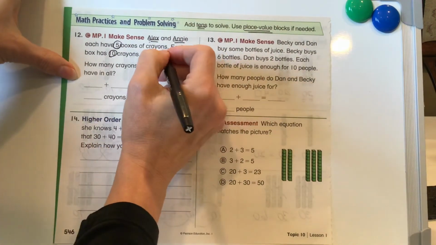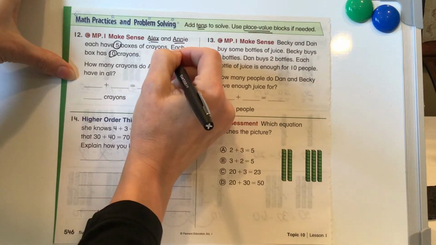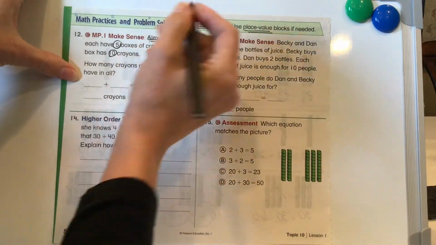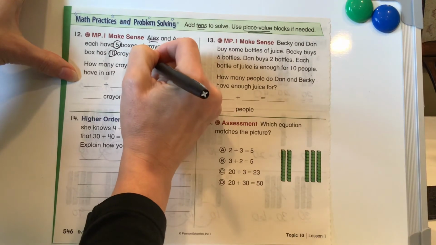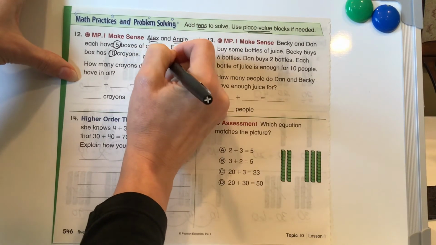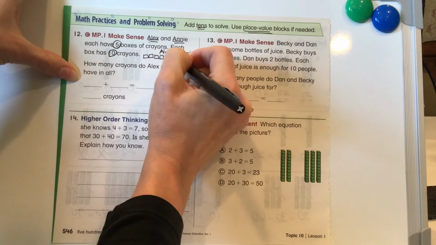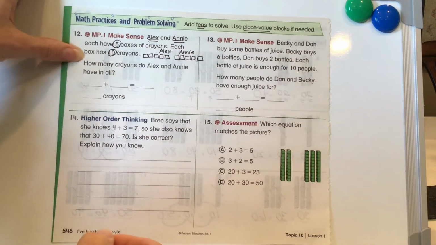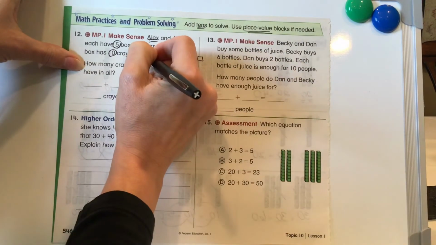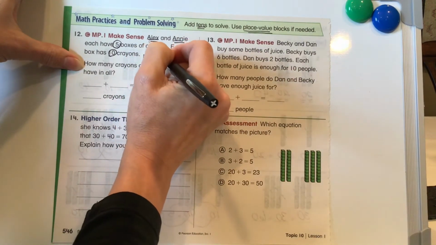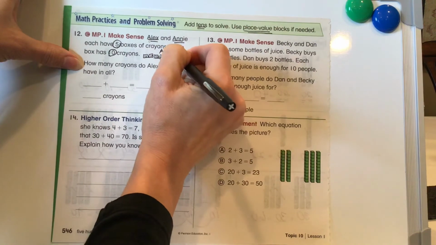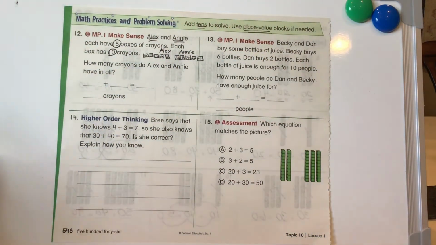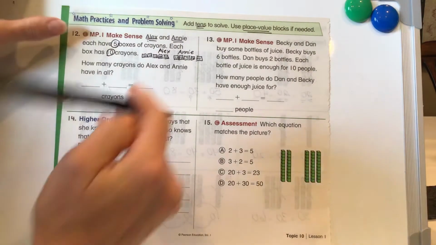Okay, so what I'm actually going to do is I'm going to draw Alex here and Annie here. I'm going to draw a picture. They each have 5 boxes of crayons. 1, 2, 3, 4, 5. 1, 2, 3, 4, 5. And then it says each box has 10 crayons. 10, 10, 10, 10, 10, 10, 10, 10, 10, 10. Okay? I know that's really tiny. But let's figure out how much this is.